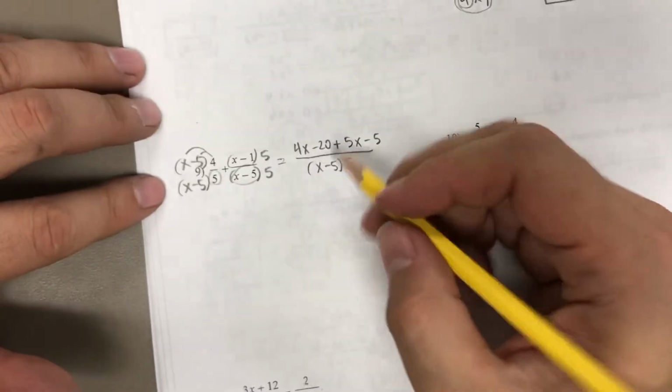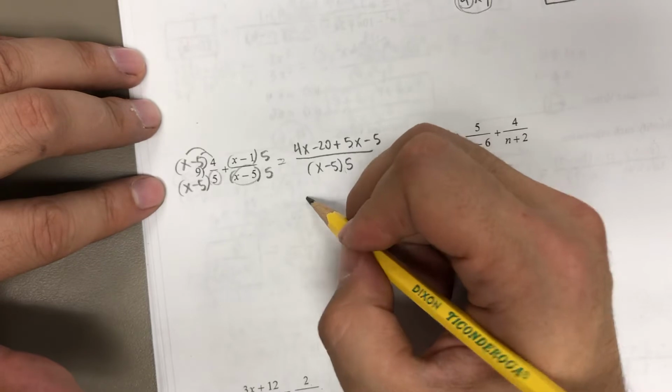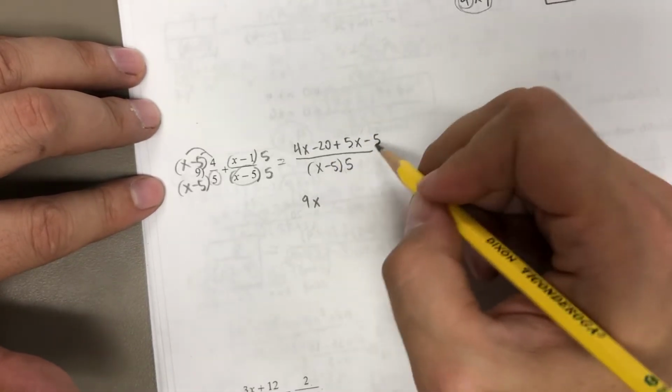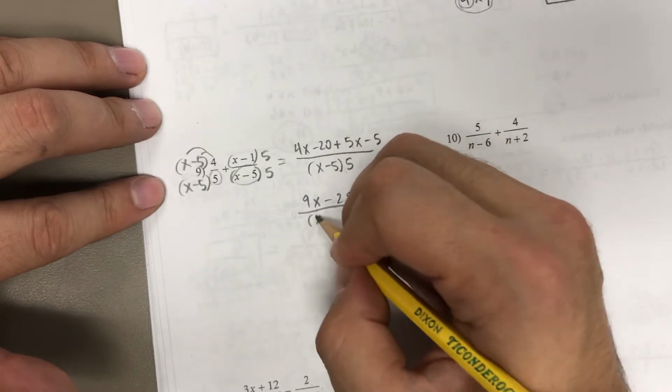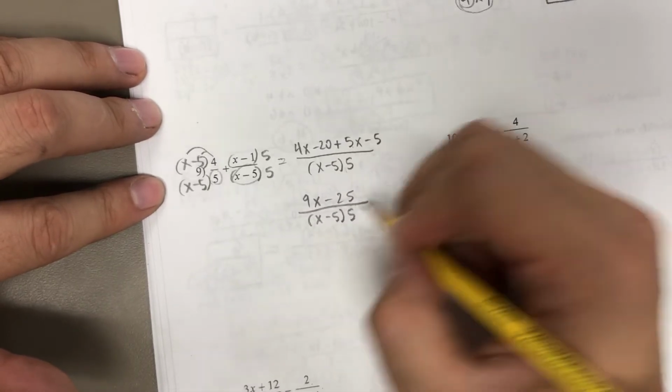Now let's combine like terms. 4x plus 5x is 9x. Negative 20 minus 5 is negative 25. And then on the bottom, we've got that x minus 5 and 5.